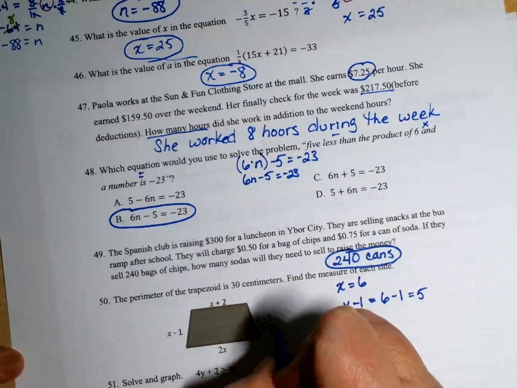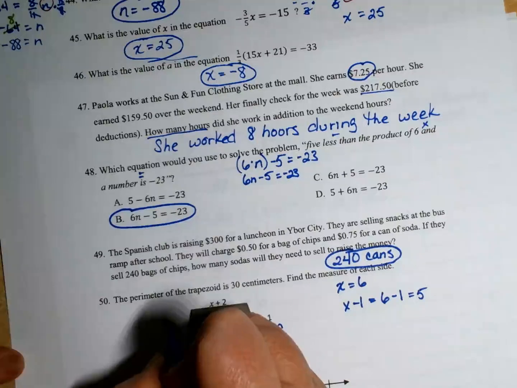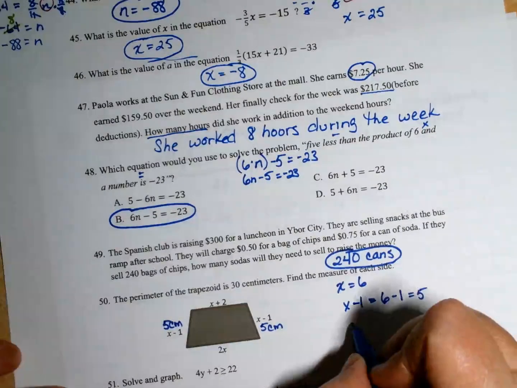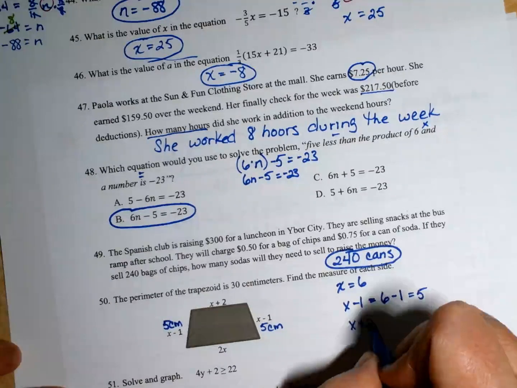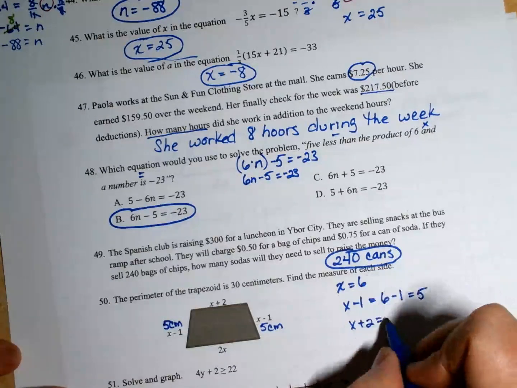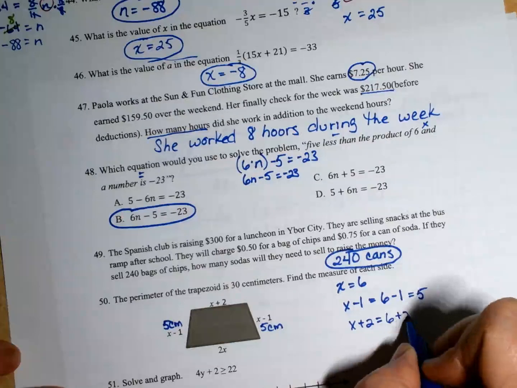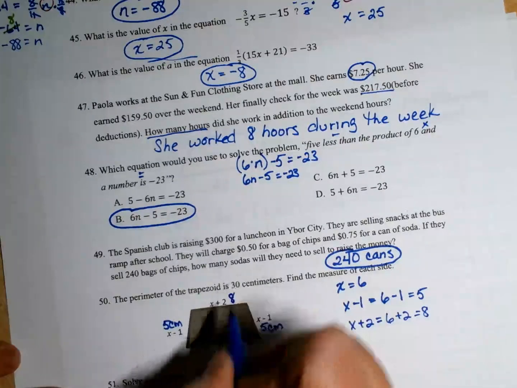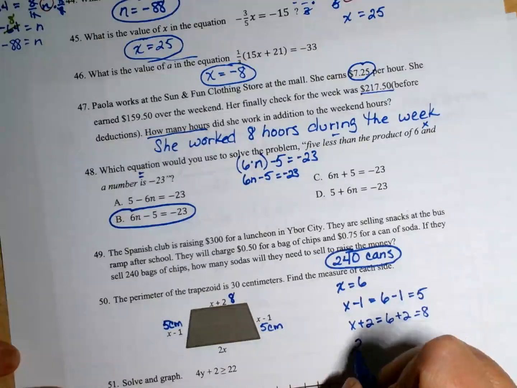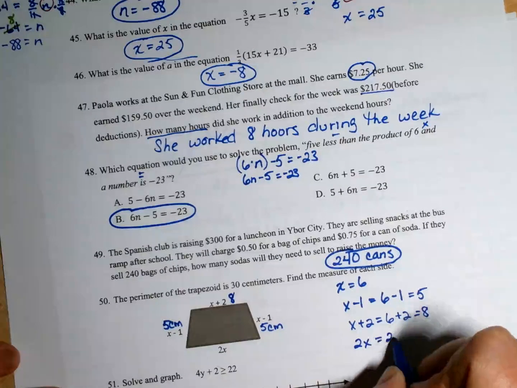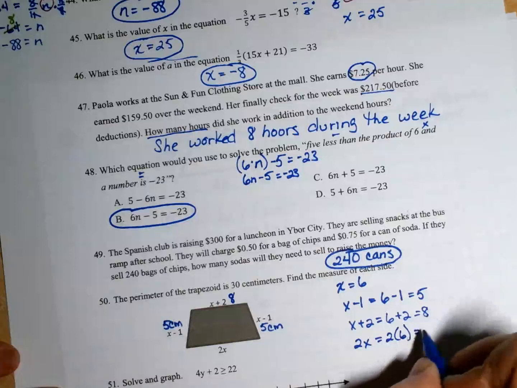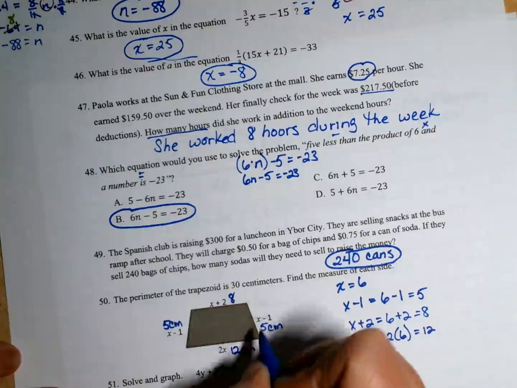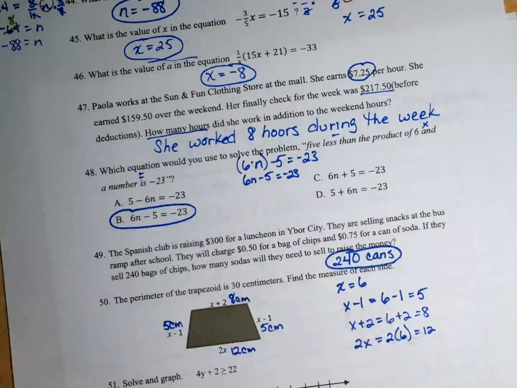So I know this one is 5 centimeters, and this one is 5 centimeters, because they were both x minus 1. So I have x plus 2. I want to plug the 6 in for x, so 6 plus 2 equals 8. So this one is 8. And 2x equals 2 times 6, which is 12. So this one's 12 centimeters.